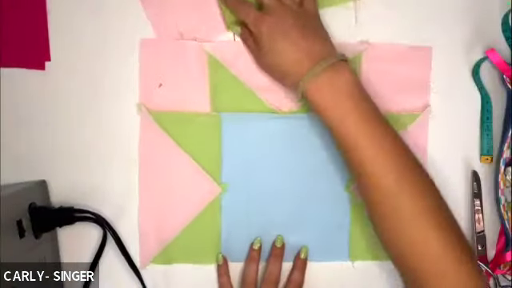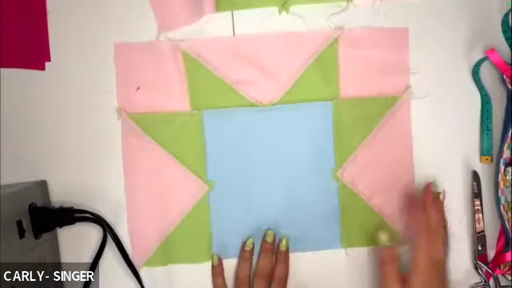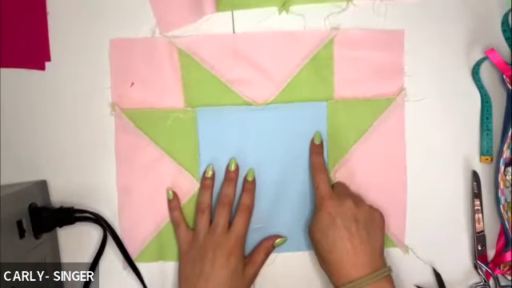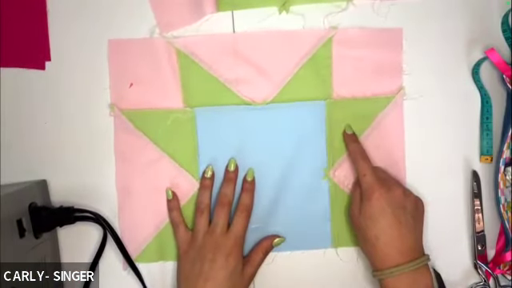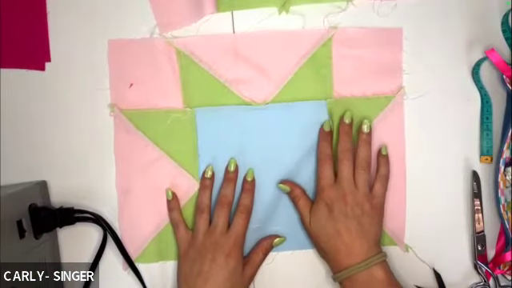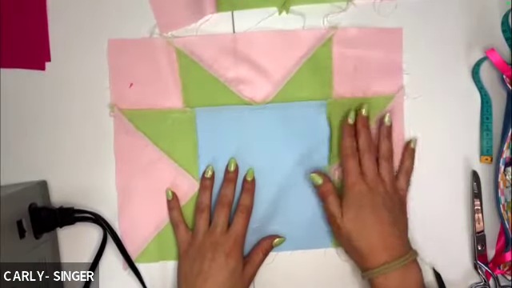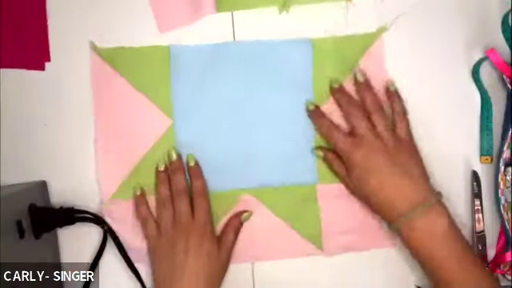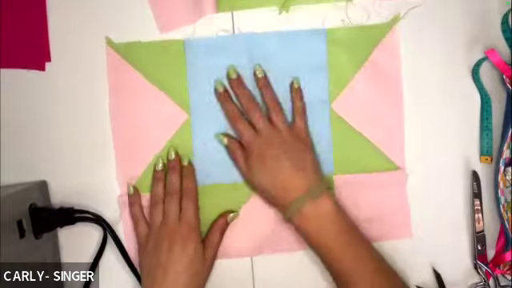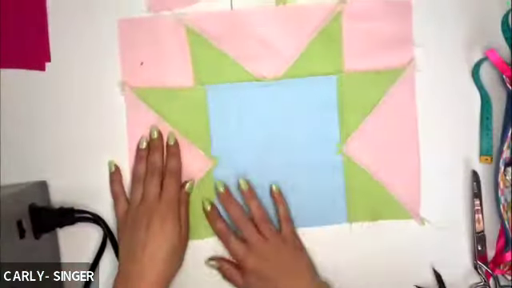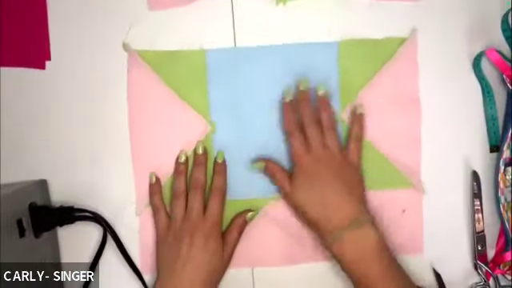You can tell I pressed all these seams, and sometimes the direction in which you press them depends on the fabric, honestly. Say this fabric was a really light fabric, like white, and this was a black color. I would probably want to press my seams this way, because typically you can see on the opposite side of a lighter fabric those seams. I press them that direction. That's another thing to keep in mind when quilting, how you press your seams and the direction.